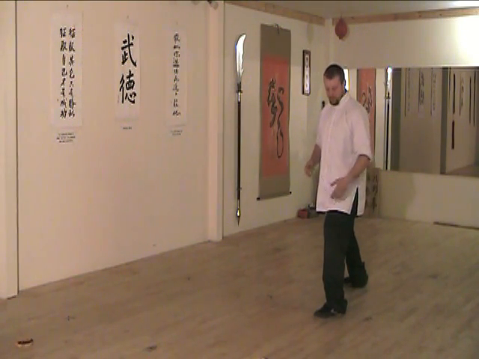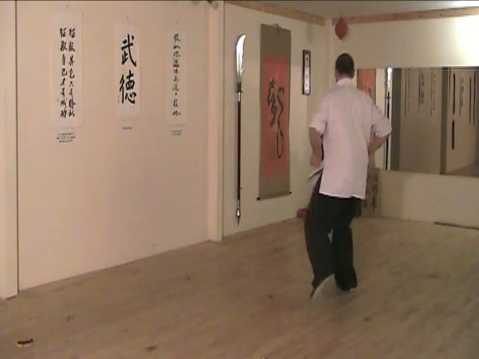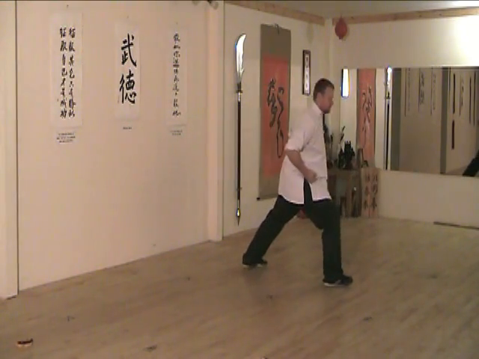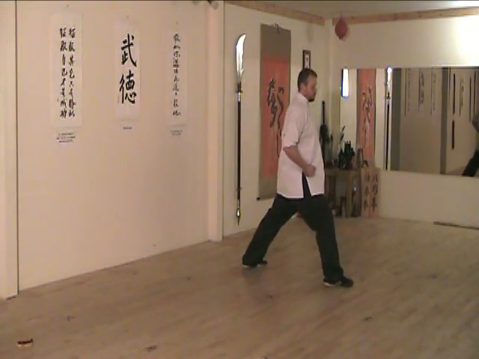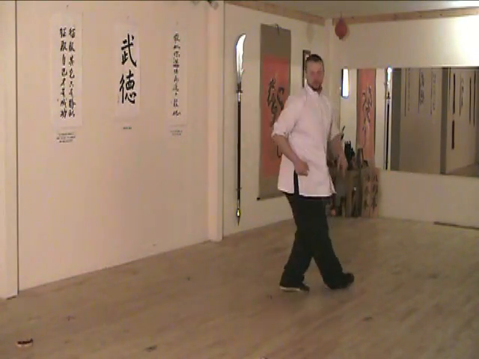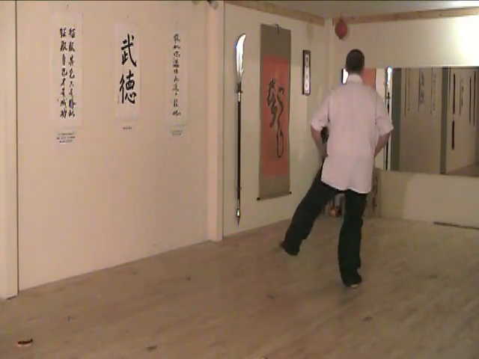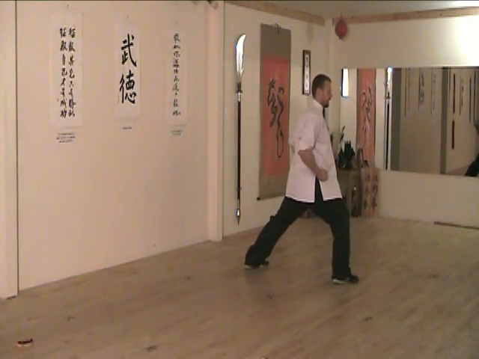The second movement is my left leg all the way up into crane and 180 degrees. And then step back. So again, it seems like you're taking the long way to get somewhere, but the whole idea is you become very confusing. So again, right leg, back, left leg, 180, back.